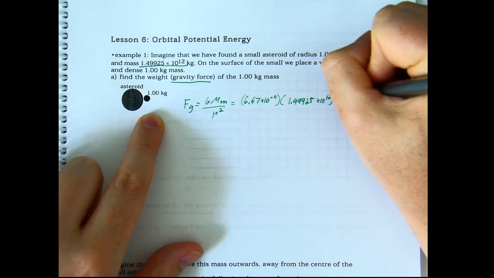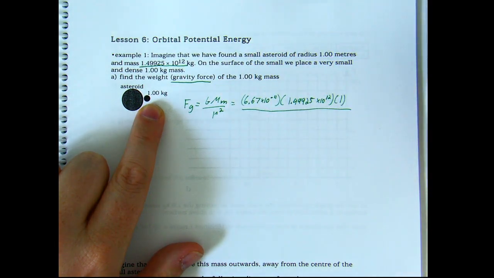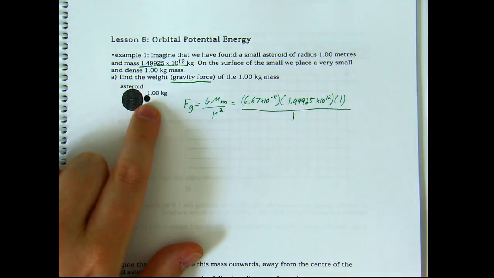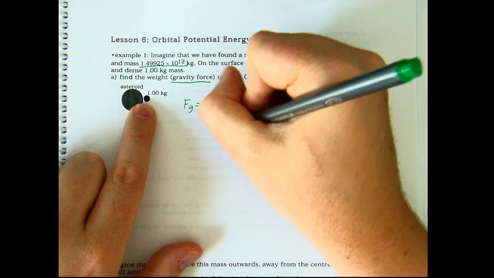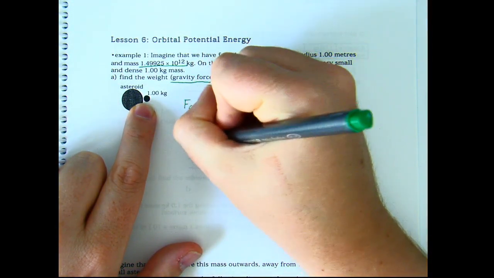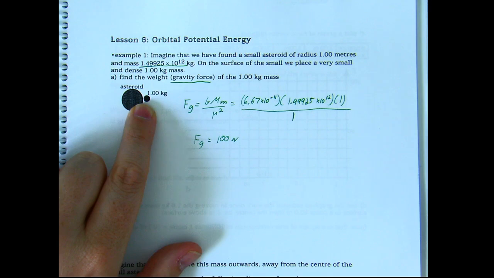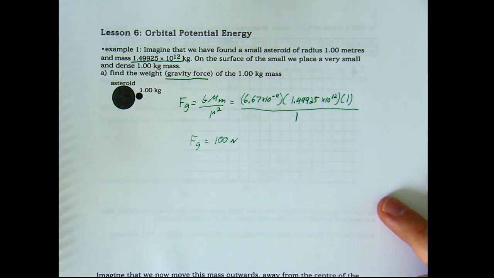The mass of the little mass is 1 kilogram, and this thing has a radius of 1 meter. And so this is very small. We can ignore the added distance there. What we're going to find here is that Fg is 100 newtons. That's a neat little result. That's why we picked the numbers the way that we did.